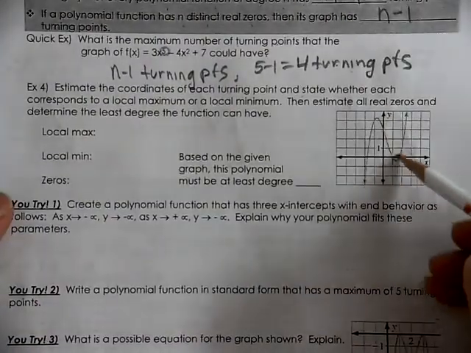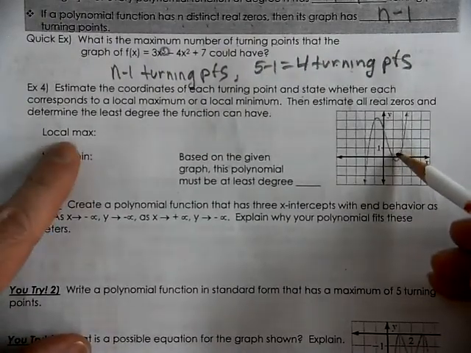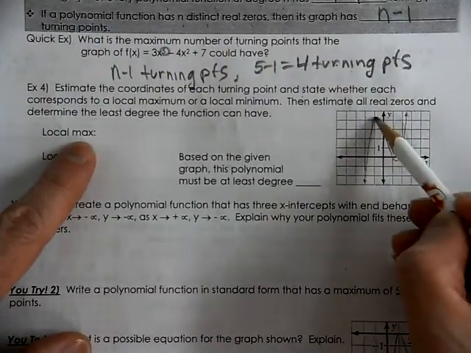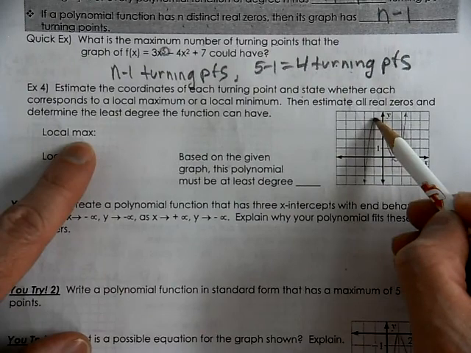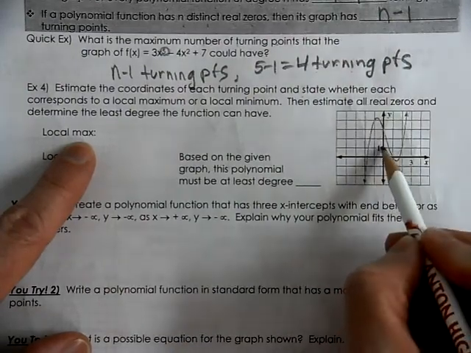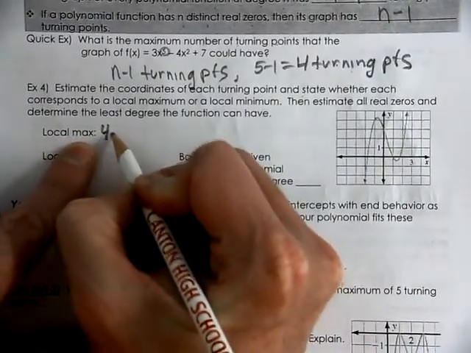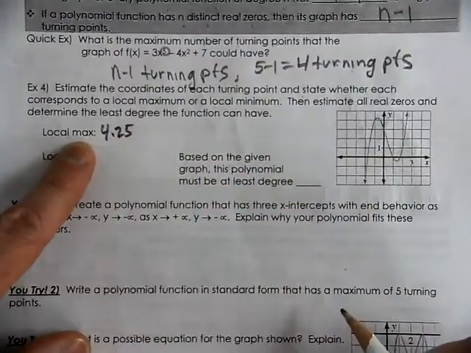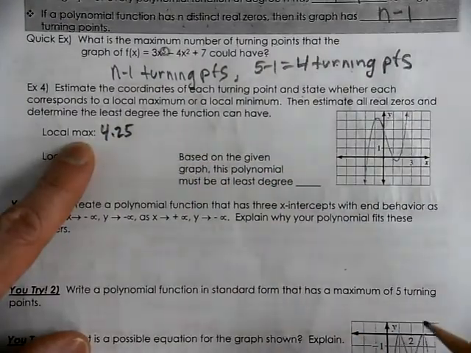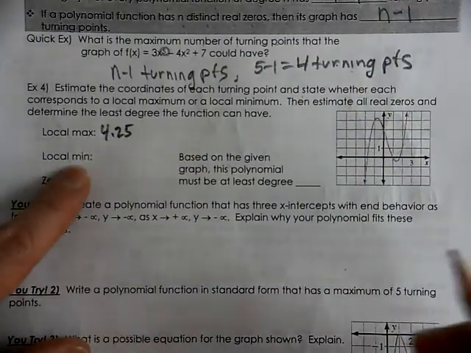Next, we're going to look at a graph. We're going to look at the local maximum. That would be about here. What is the local maximum? 1, 2, 3, 4. It looks like a little bit more than 4, so 4.25. That would be the value of the local maximum.